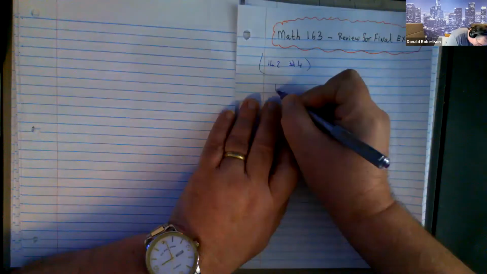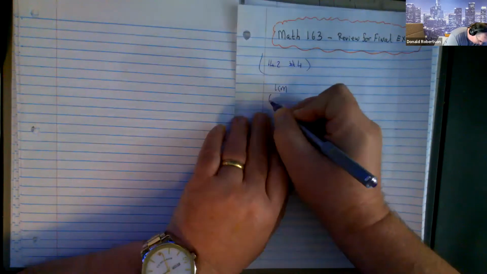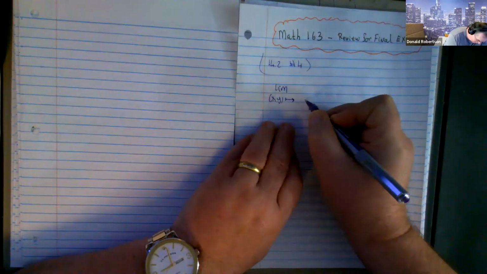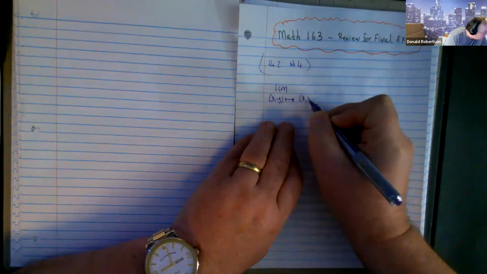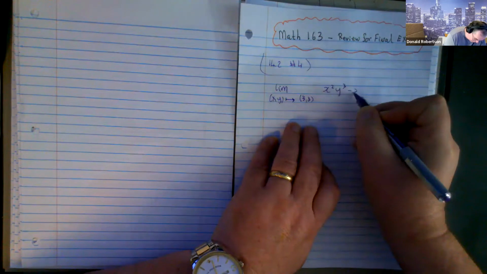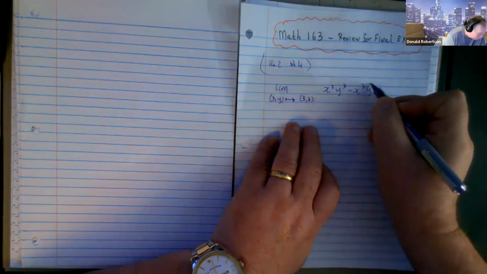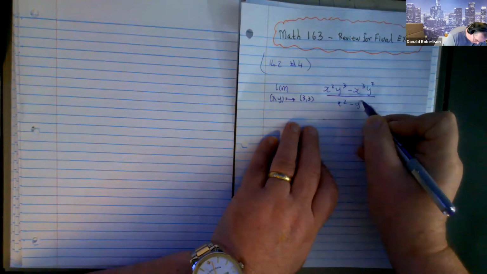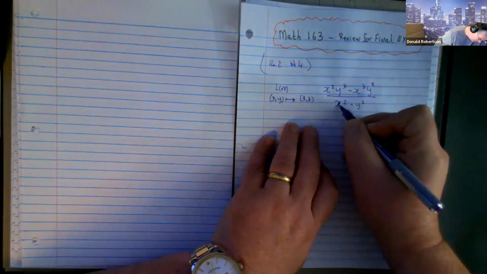So it's the limit as (x, y) tends to (3, 3) of an expression: (x squared y cubed take away x cubed y squared) over (x squared take away y squared). Okay. Well, one technique, and it's one I'm going to use here, is called factor and cancel.